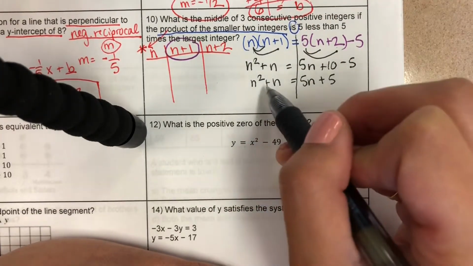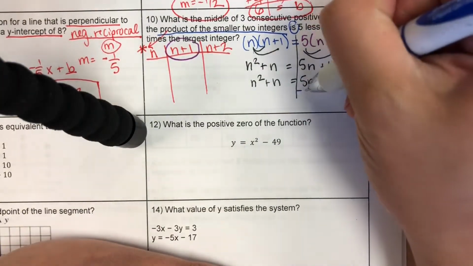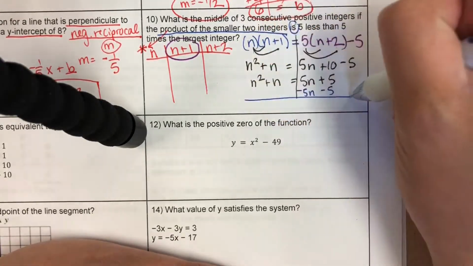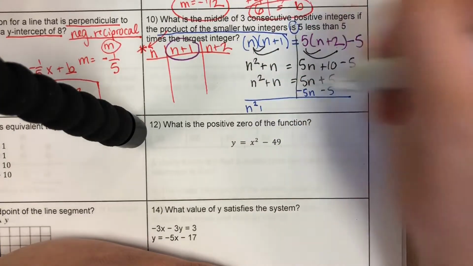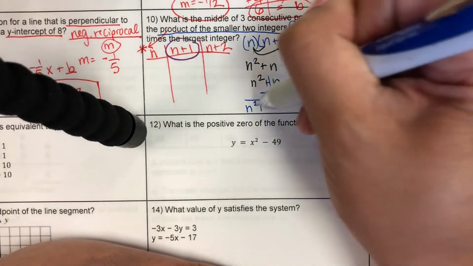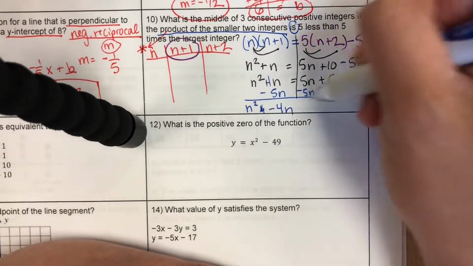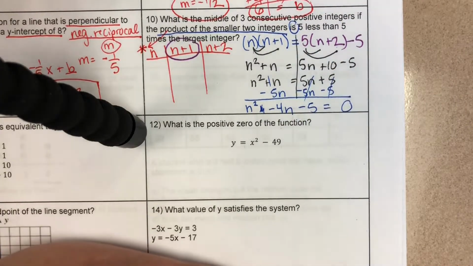So let's move it all to one side and set it equal to 0. In order to do that, I'm going to subtract 5n and 5 from this side. So this becomes n squared. And then if I subtract 5n from this, 1n minus 5n is minus 4n, and then I bring down a negative 5. These cancel, so it all equals 0.